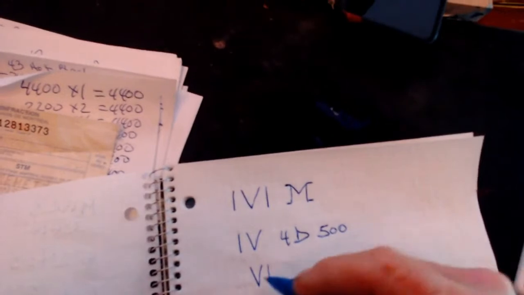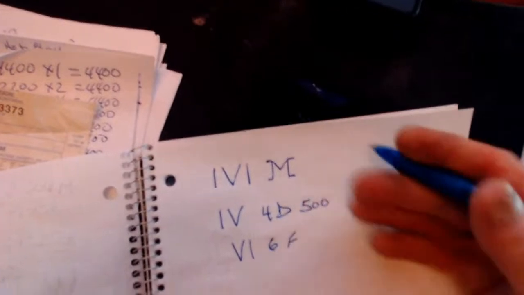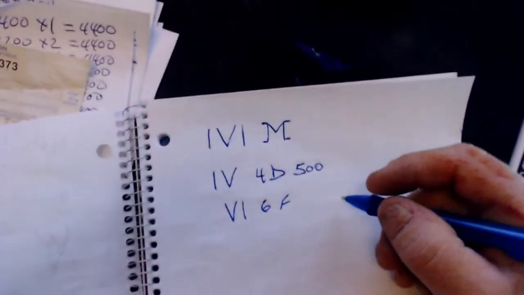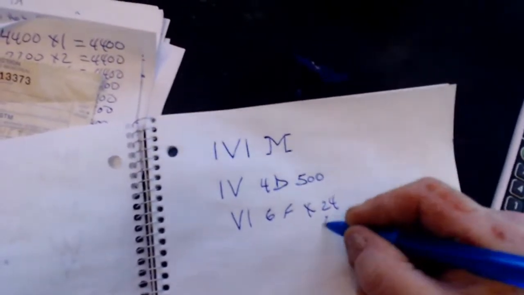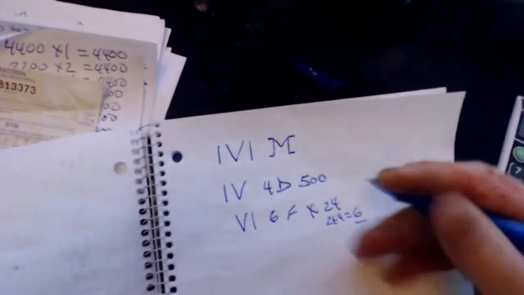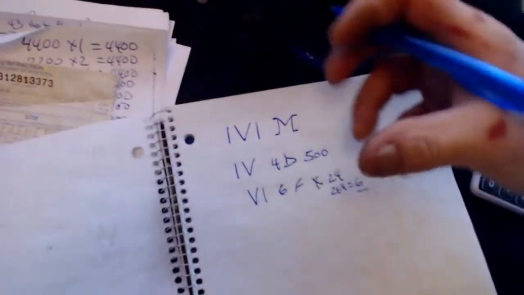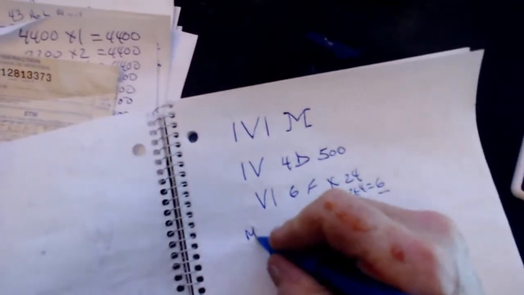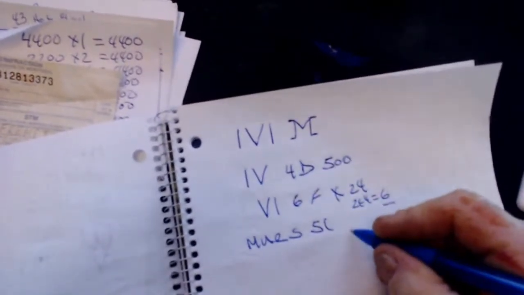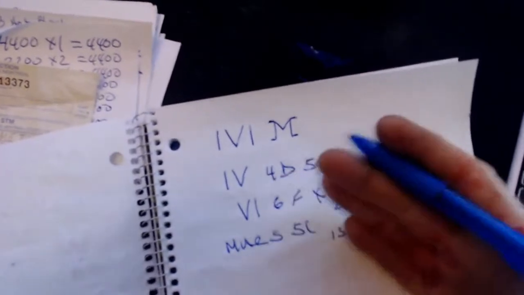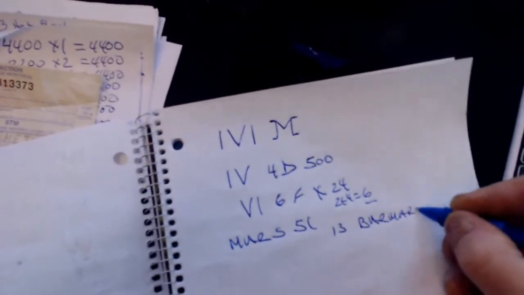And over here, V1, okay, equals 6. 6 is F. Well, there's no Roman numeral for this one, except in the family, X is the 24th letter. 2 plus 4 equals 6. So I show you what I do when I just find a word. There's more inside the word, in the guts of the word. So the word Mars is number 51. But it's broken apart. I like to break it into just two pieces, besides the first letter being M. And if you're 13, you can have a bar mitzvah.